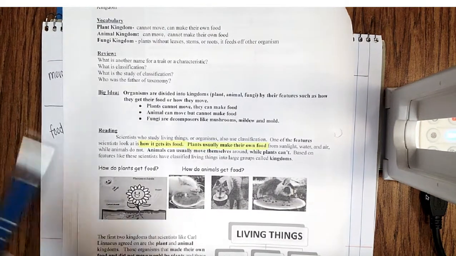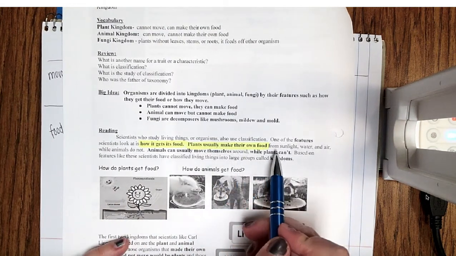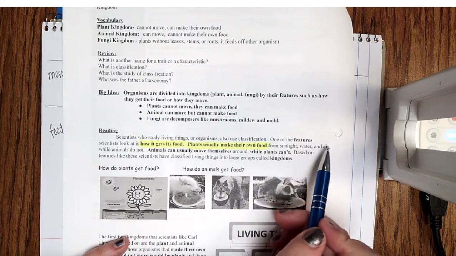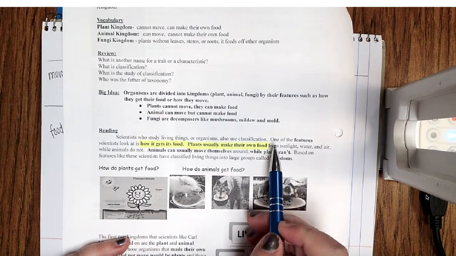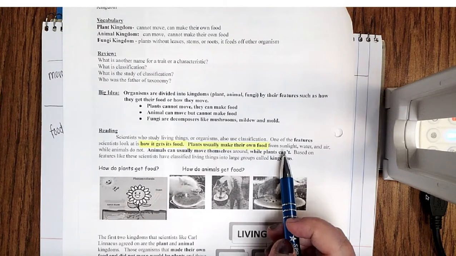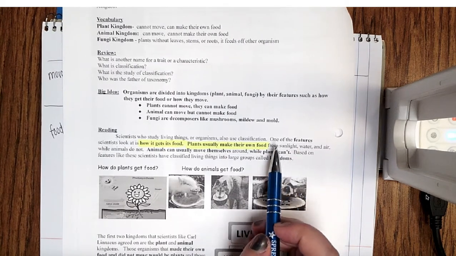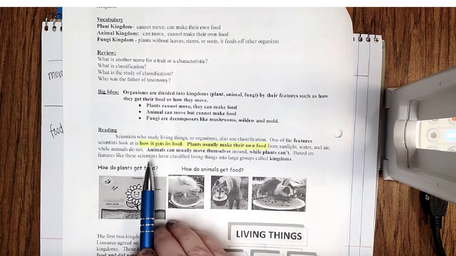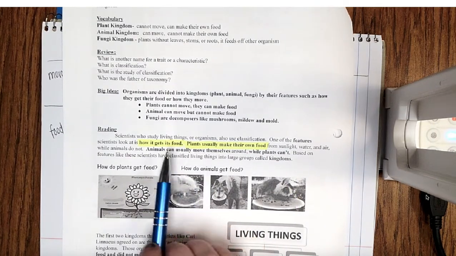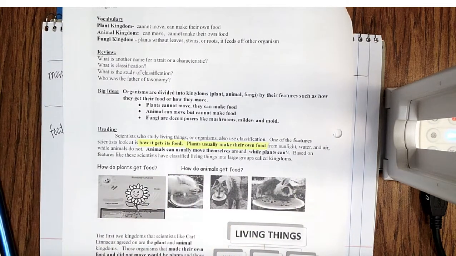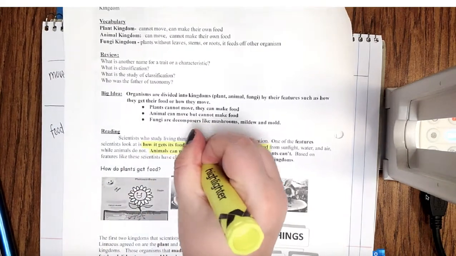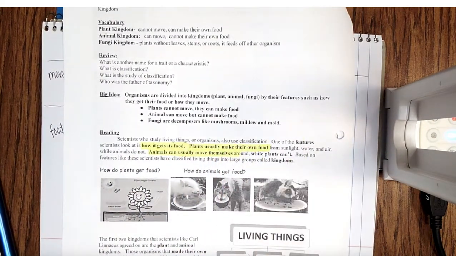Okay, so plants make their own food using sunlight, water, and air, and using sunlight is called photosynthesis. We've talked about this in past years. Animals can usually move themselves while plants can't. So I'm just going to highlight that animals can usually move themselves.